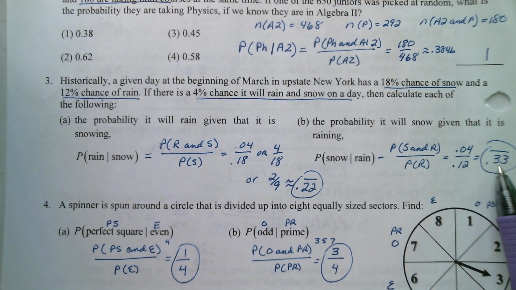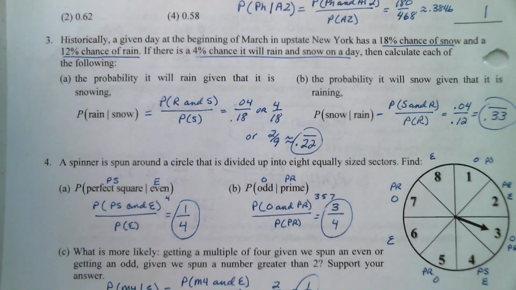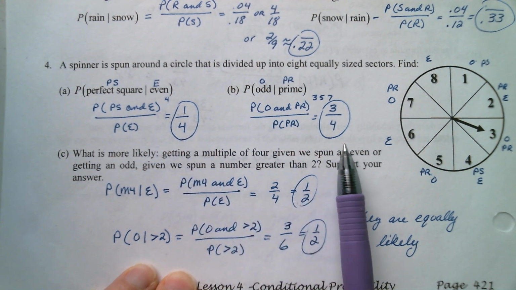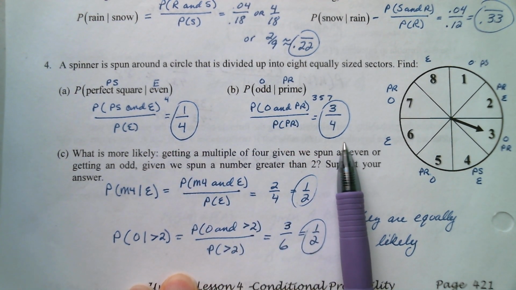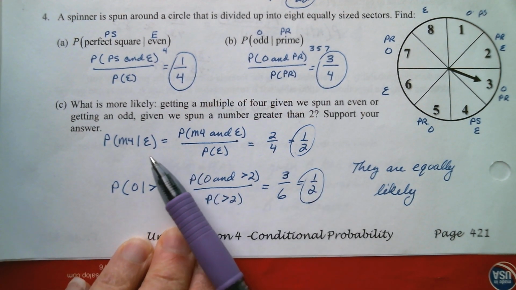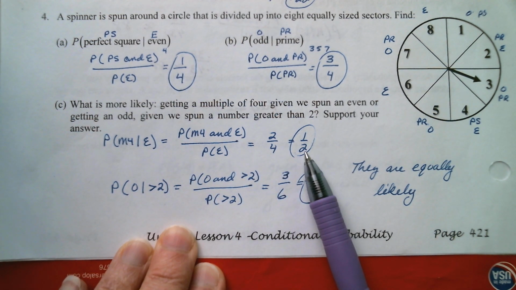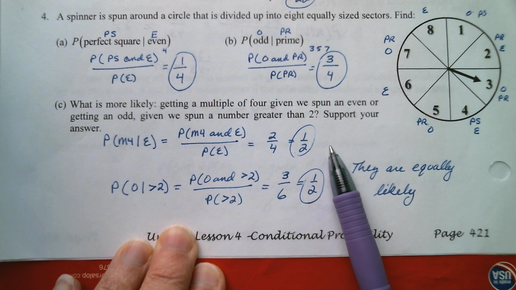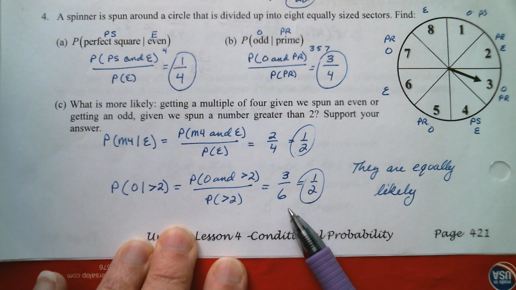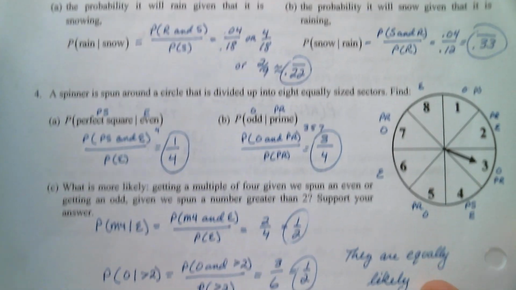B, 0.3 repeating, or the fraction 1/3. Number 4A, 1/4. B, 3/4. C, probability of multiple of 4 given even is 2/4 or 1/2, or the decimal equivalent 0.5. And the probability of odd given greater than 2 is also 1/2. And they are equally likely.